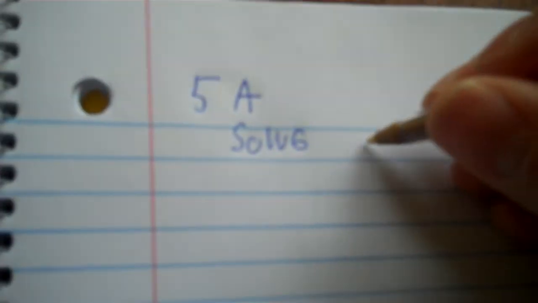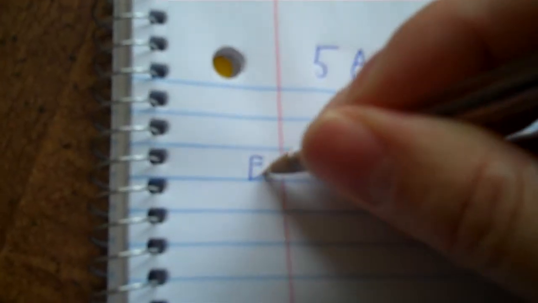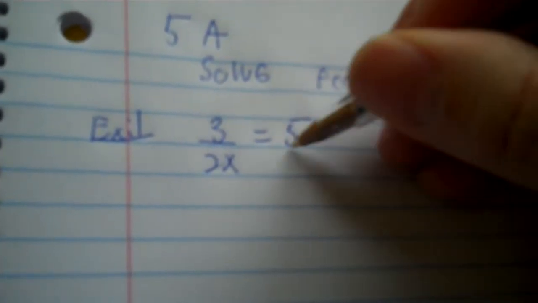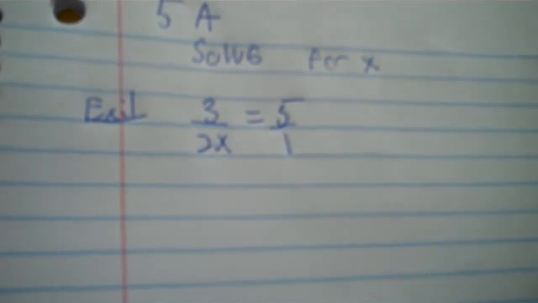So here we go. Okay, exam at 5A, and you're solving for x. Should be easy to type up solve for x. Okay, here's number 1, example 1. We have 3 over 2x equals 5. This is a simple proportion. It's an ABC proportion if you put a 1 under the 5.